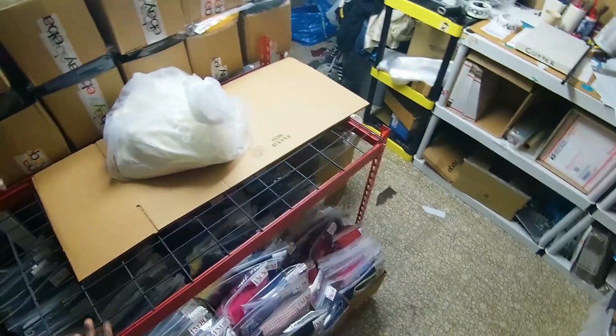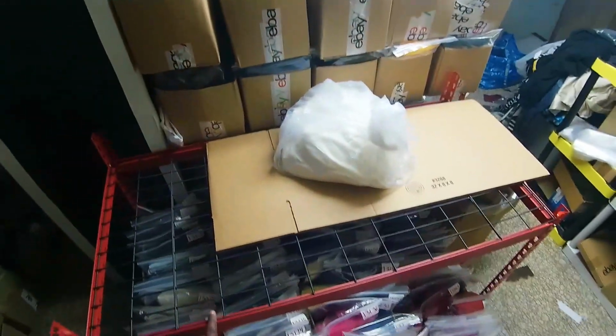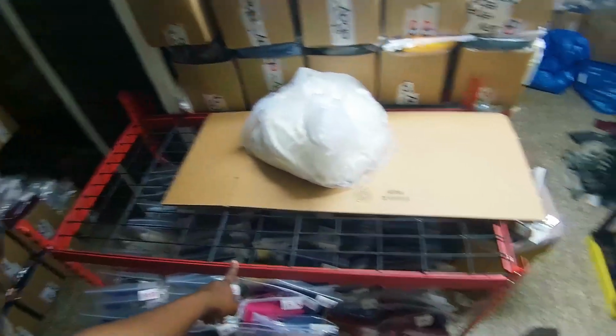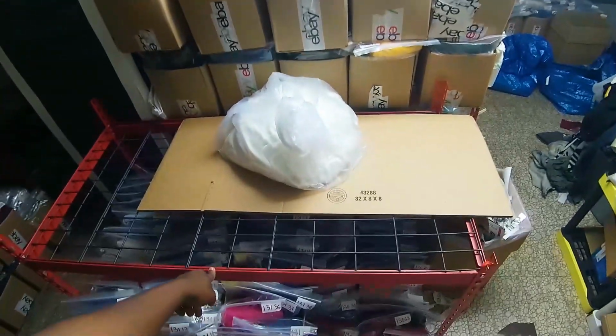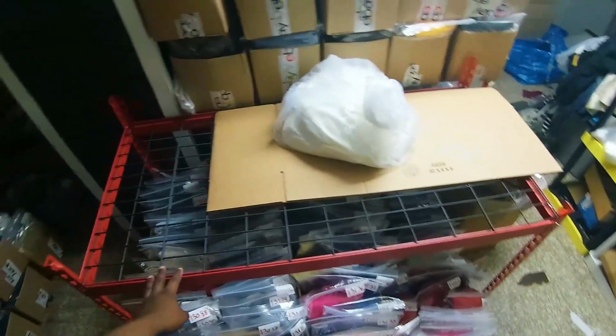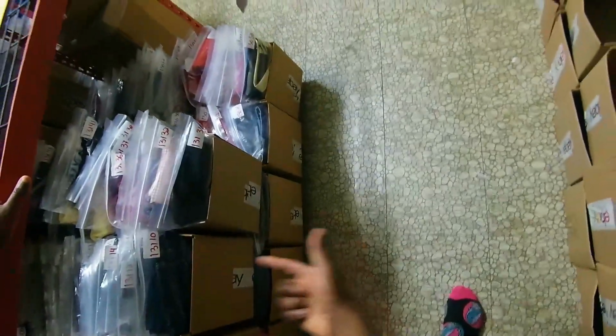This shelf, I forgot the price of this kind of shelf, but you find these shelves at Home Depot or Lowe's. This is the Husky. It's not the heavy duty type. So these Huskies, as you can see, I stack my boxes 2 at a time.